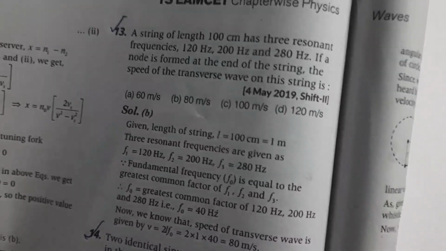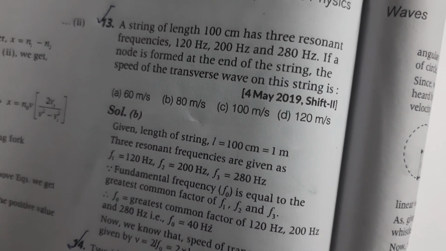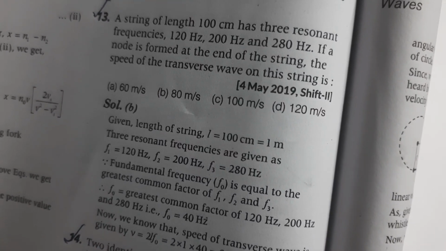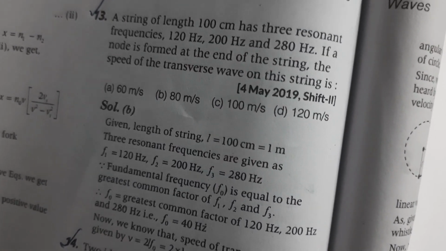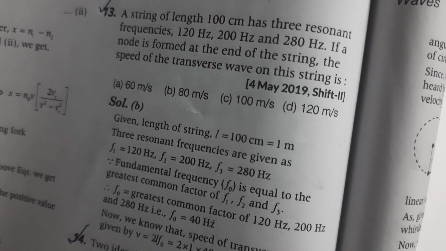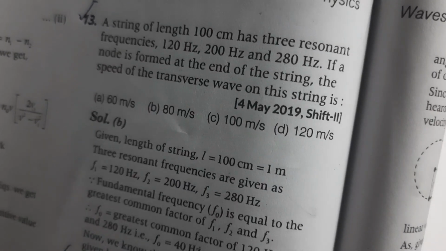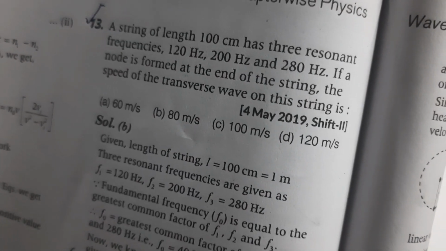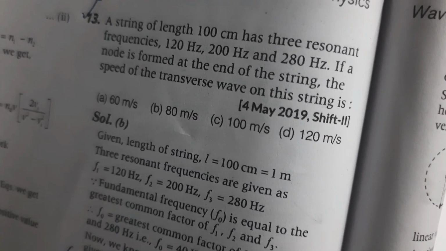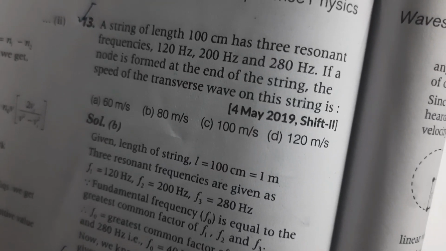Then our next problem is, look here. See this. A string of length 100 centimeters has 3 resonant frequencies 120, 200, 280 hertz. If a node is formed at the end of a string, the speed of the transverse wave on this string is? How to find out the speed? First of all, you see this, the string's length is 100 centimeters, and it has 3 resonant frequencies 120, 200 and 280.